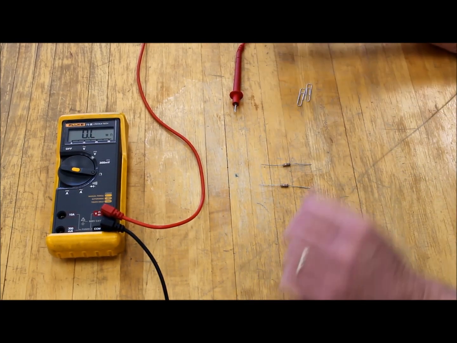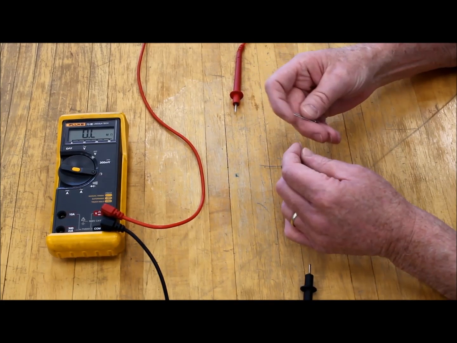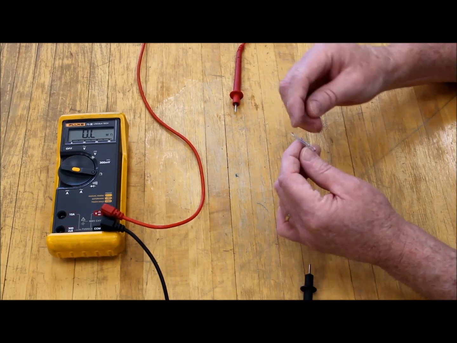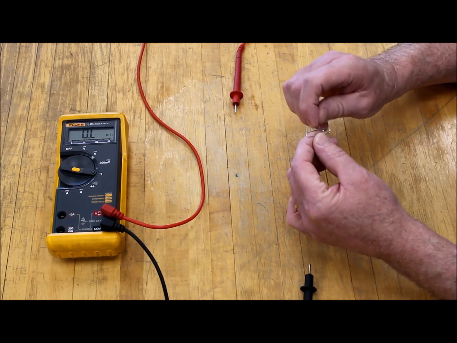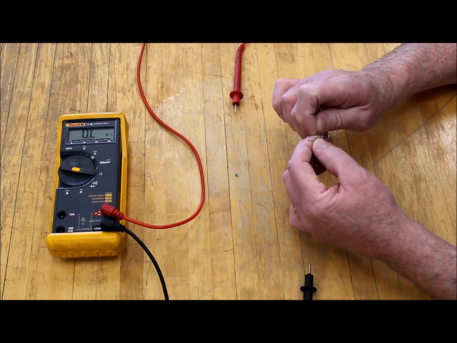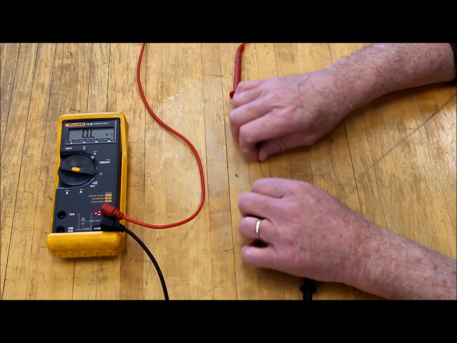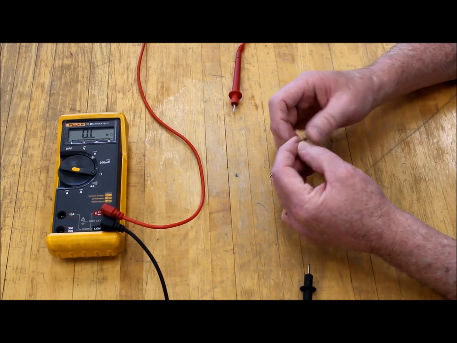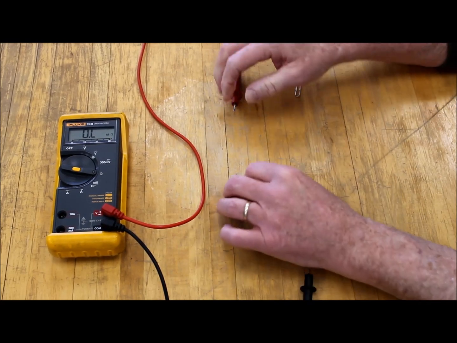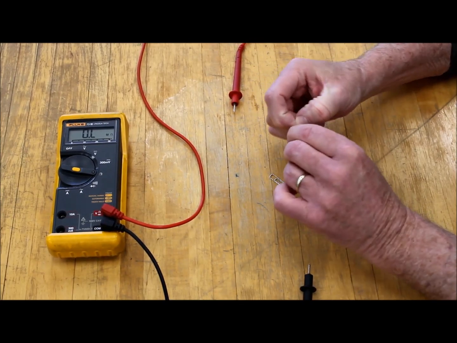So we know if we connect resistors together in series, so let me just try to hook these together, all right, maybe we'll just twist them, the resistance is going to end up the sum of the two.